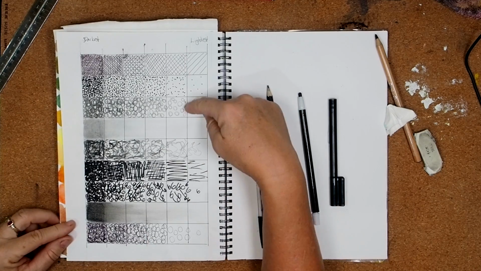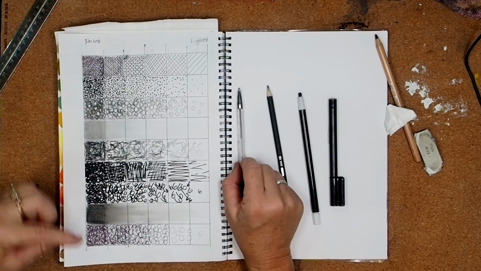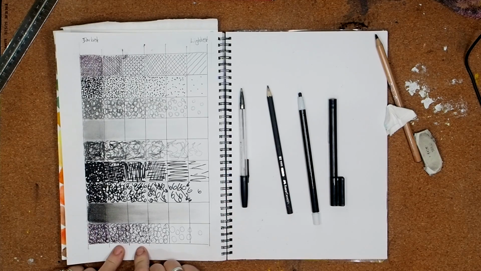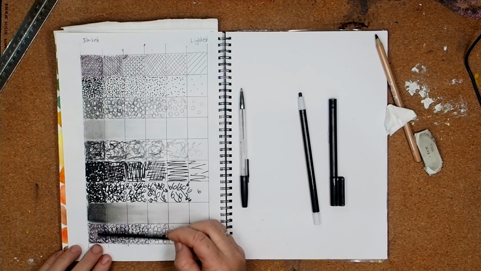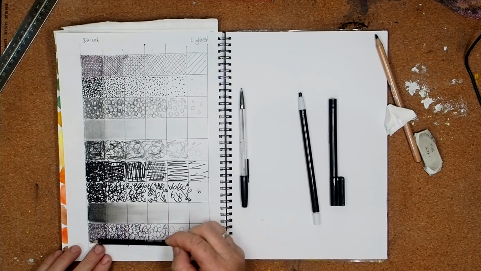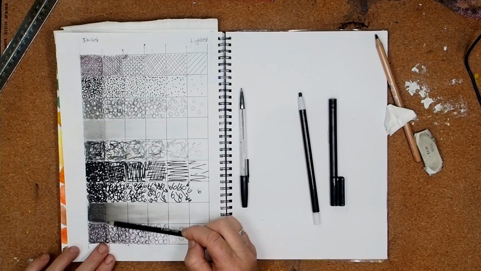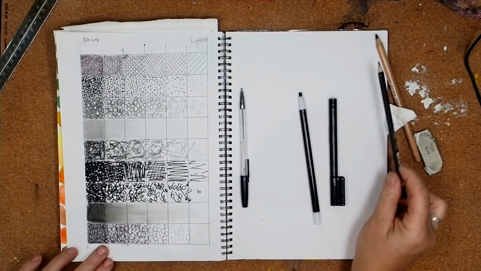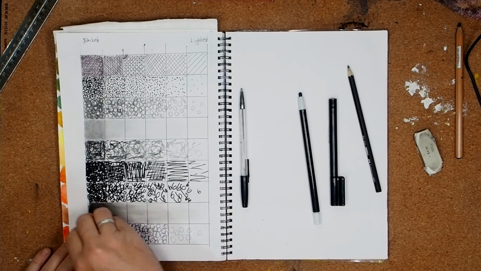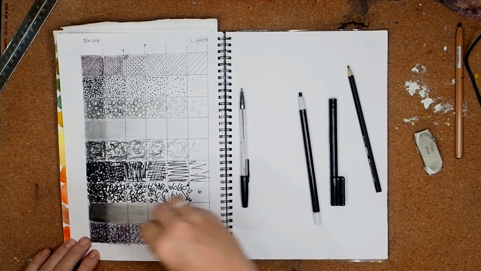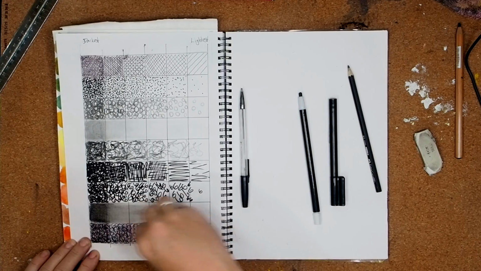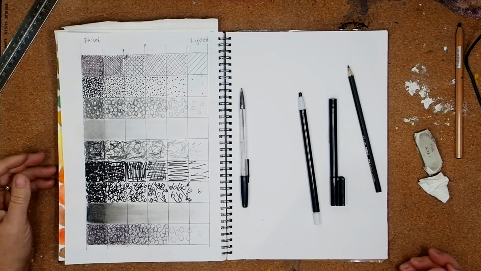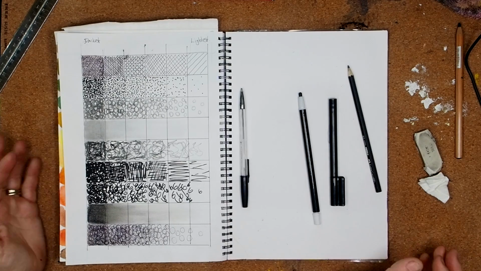So this one here and this one here, crayon, pen, and both doing circles. But I want to change this one up a little bit and show you that you can actually use more than one technique at a time to get a value change. So I'm going to put pencil over the top of my cross hatching, and then I'm going to drag it through. And now I've actually used two different techniques to achieve the same thing.